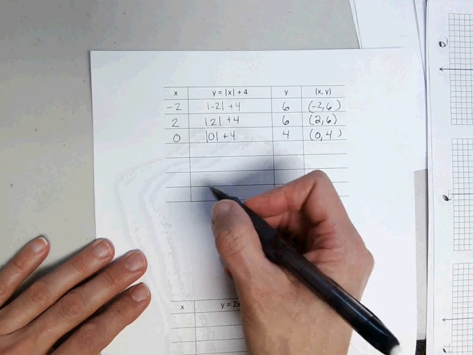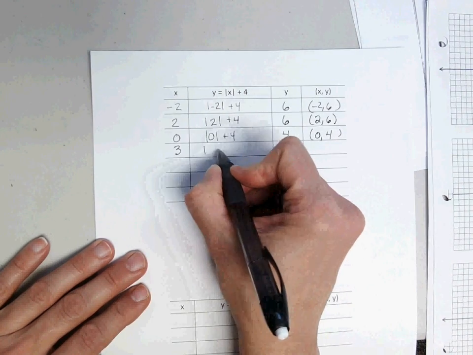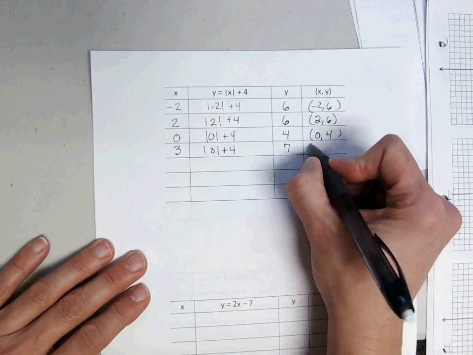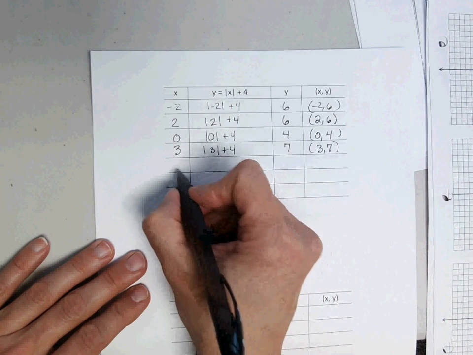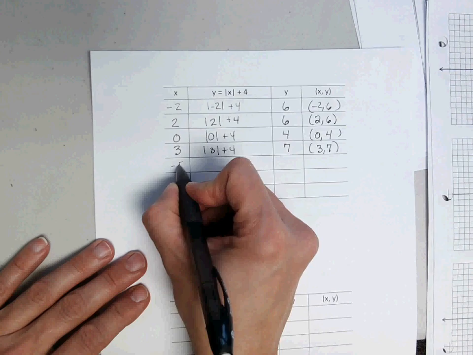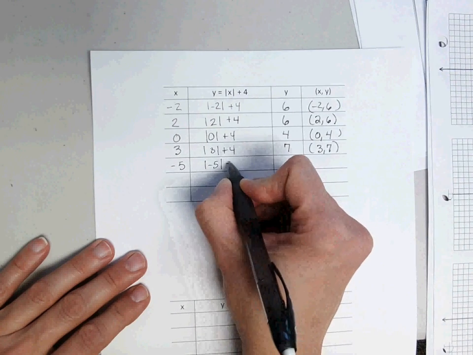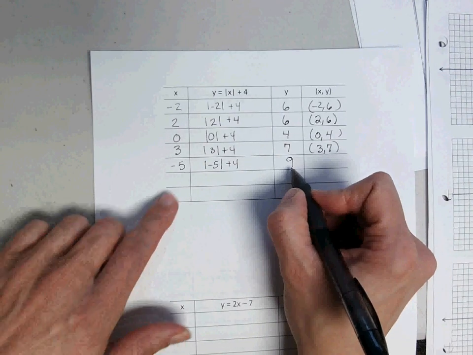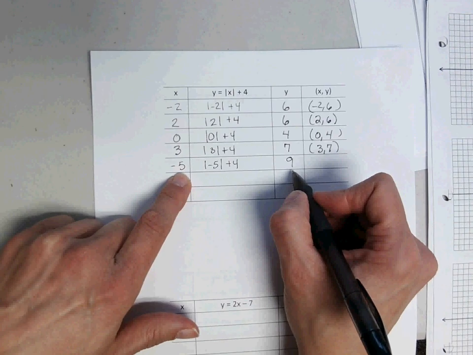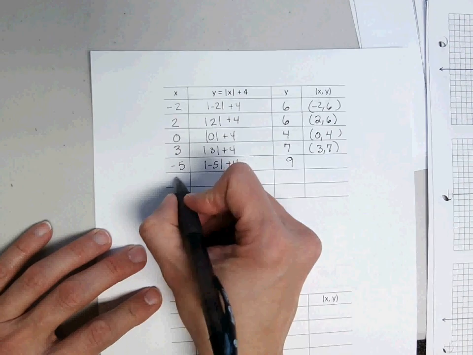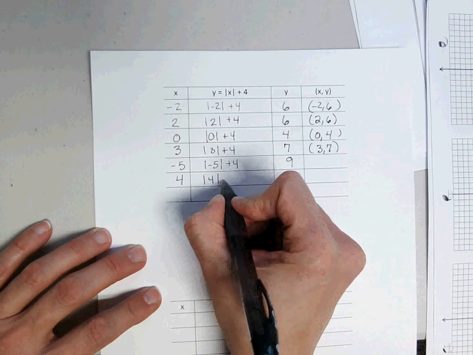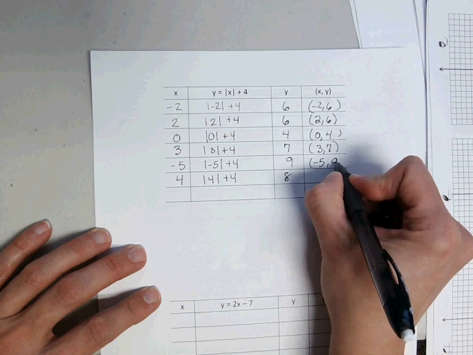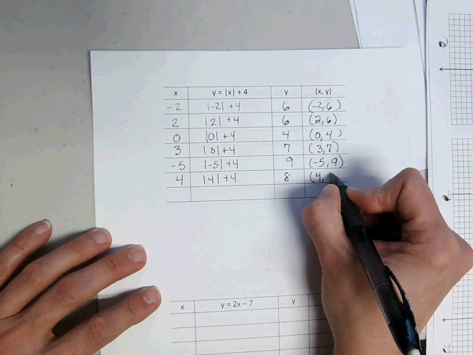And I'll just try a few more. Let's try a 3. If I put a 3 in there, what do I get for y? x is 3, y is 7. So my point is 3, 7. If x is negative 5, I put a negative 5 in for x, I get 5 plus 4, which is 9. I'm getting a little close to that 10, so I probably don't want to go any further down than negative 5 on my x's. Try something maybe larger, like 4. If I put a 4 in, I get 4 plus 4 is 8. So when x was negative 5, y was 9. When x is 4, y is 8.